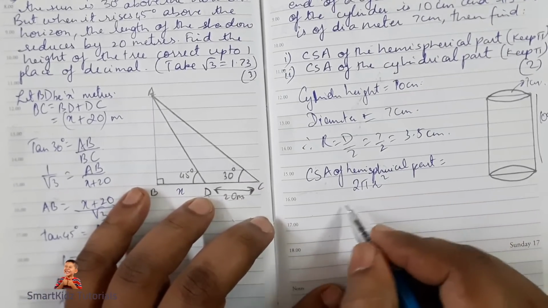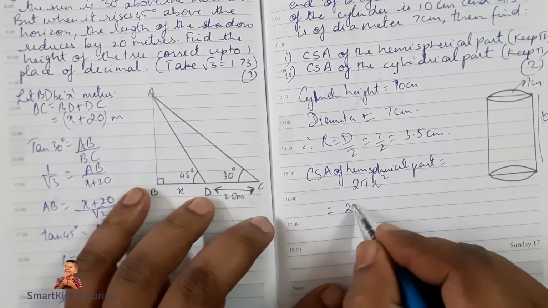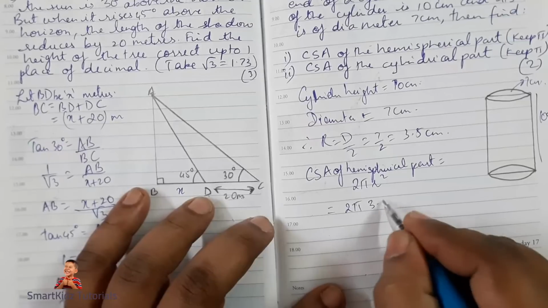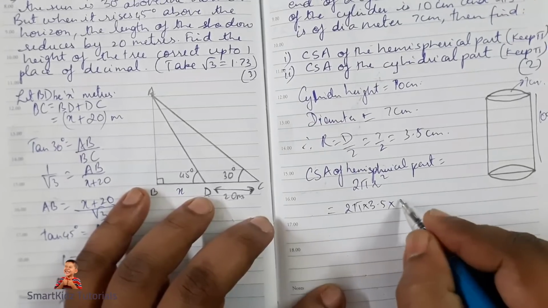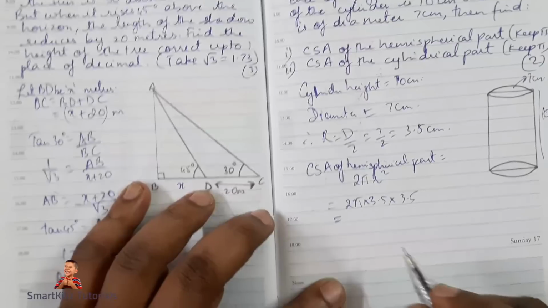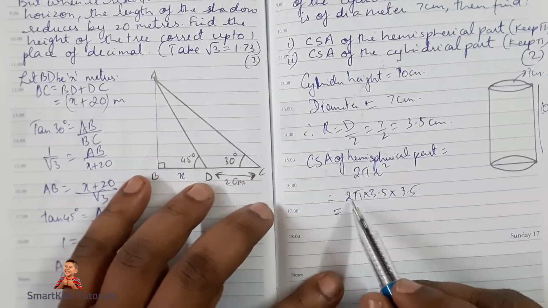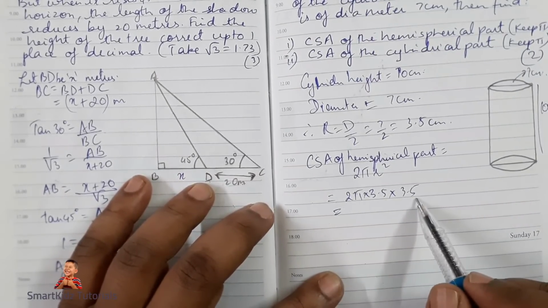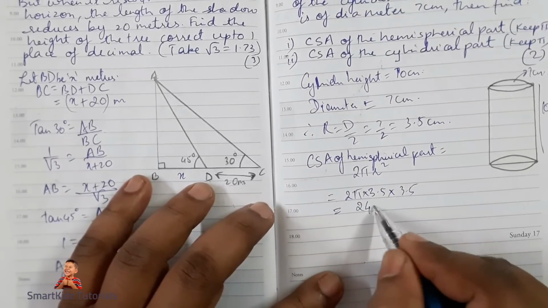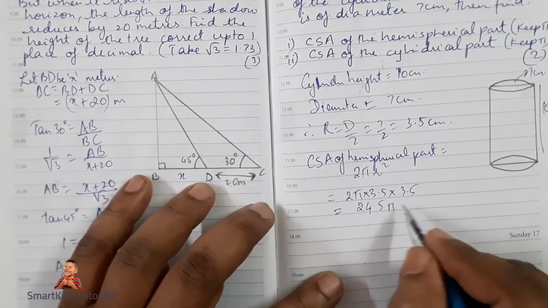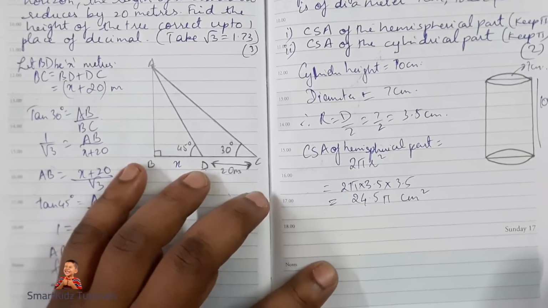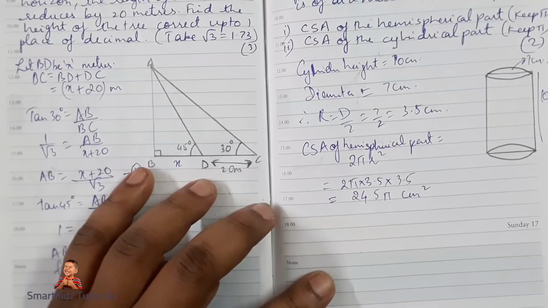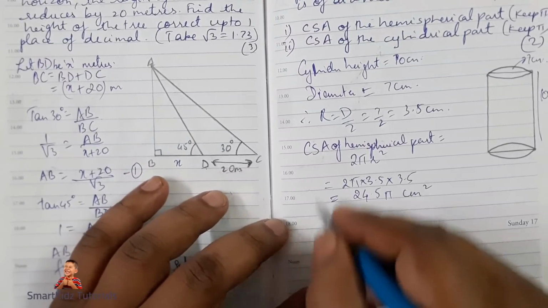So that would be equal to 2 pi, which we don't have to substitute, R is 3.5 into 3.5. So 2 into 3.5 gives us 7 into 3.5 will give us 24.5 pi square centimeter.